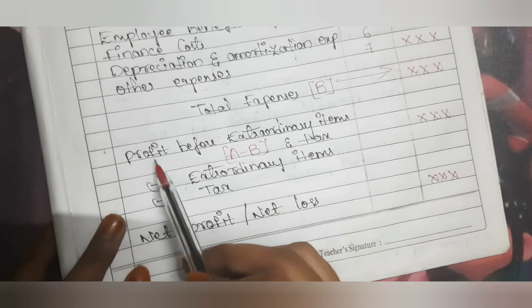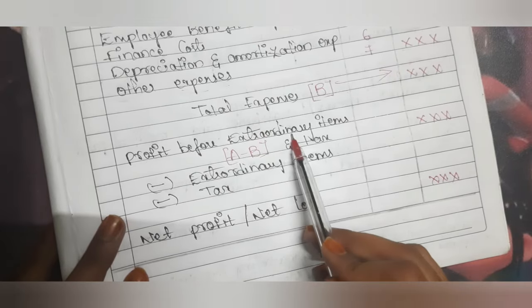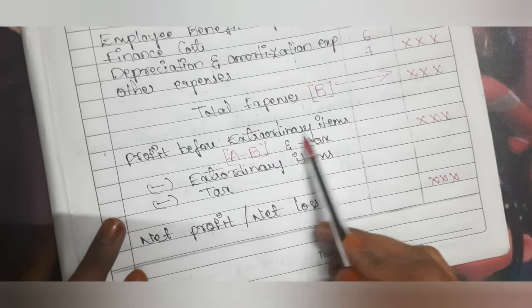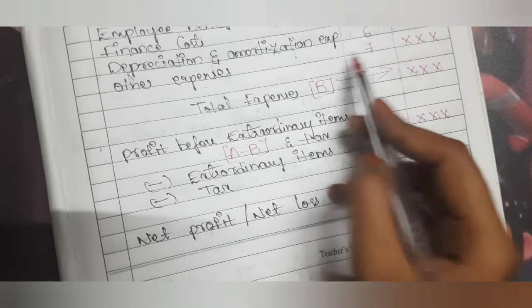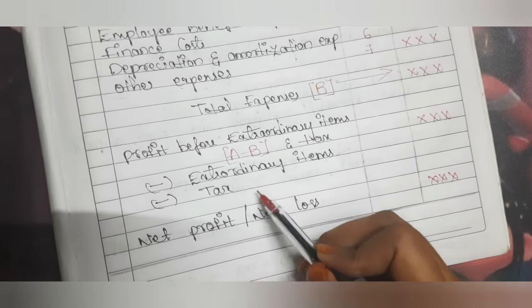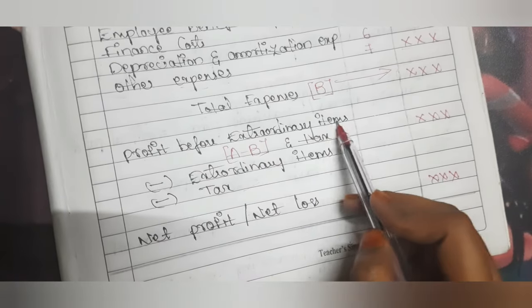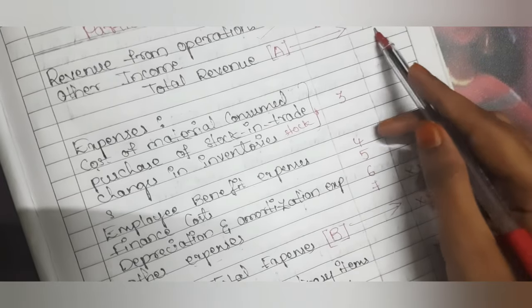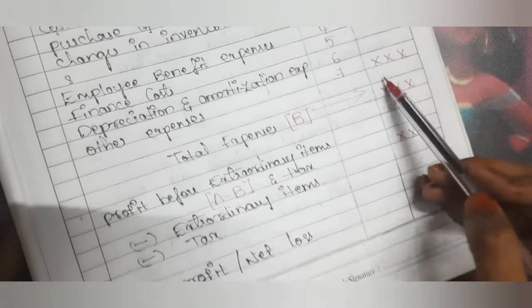Now what do you need to do next? It is profit before extraordinary items and tax. Usually they will not give you extraordinary items, but if they give you, you should know that extraordinary items and tax should be deducted. Profit before extraordinary items is nothing but A minus B.